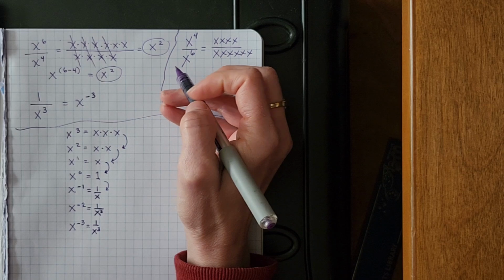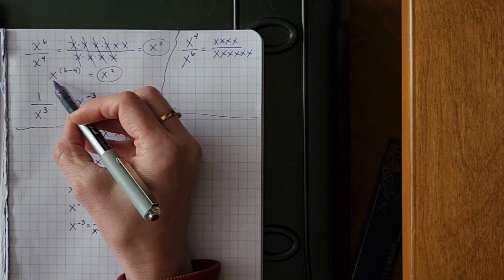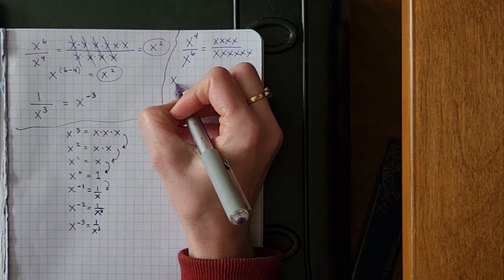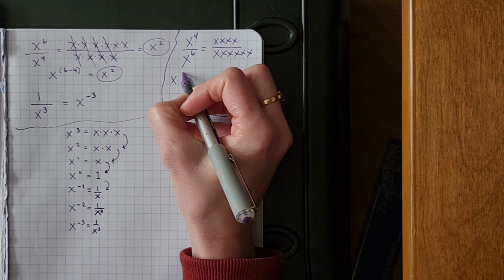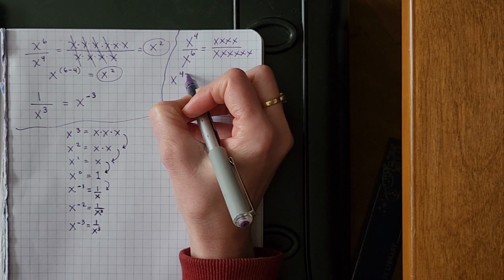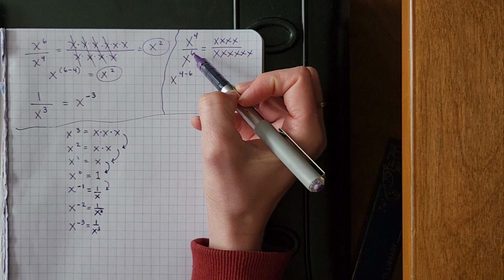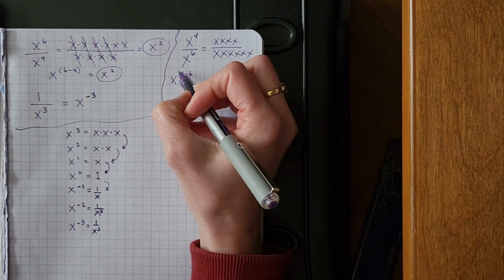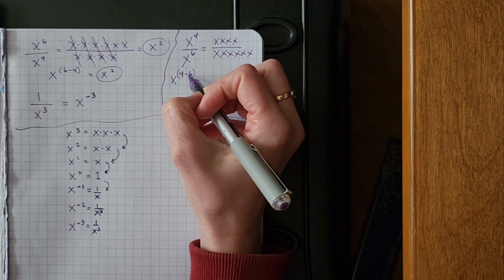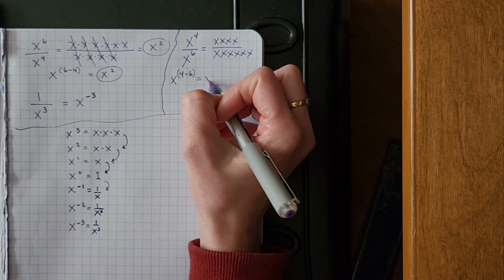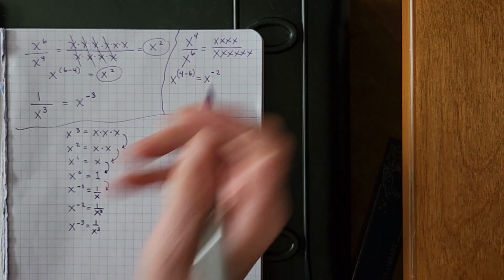My answer is x to the 4 minus 6. Always go top minus bottom. But 4 minus 6 would be x to the negative 2.